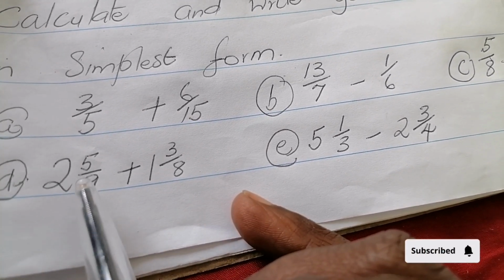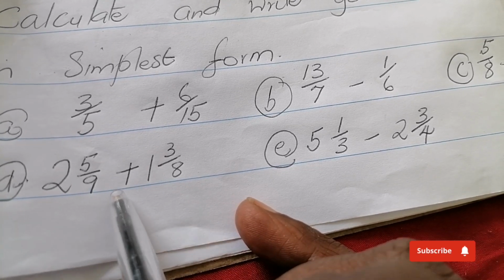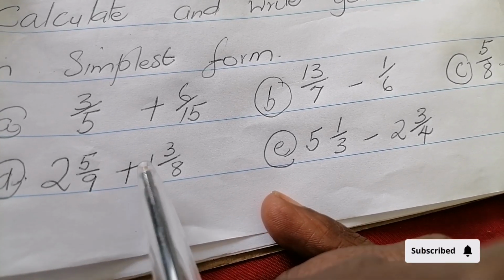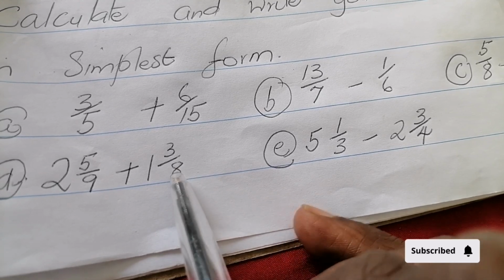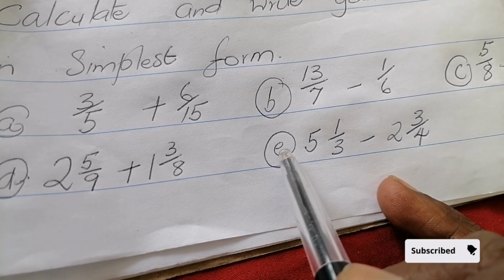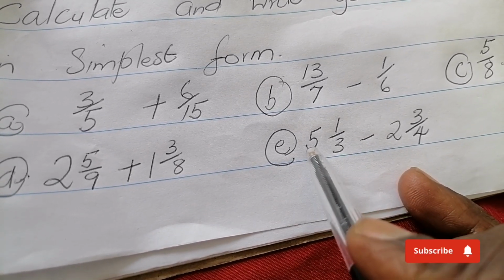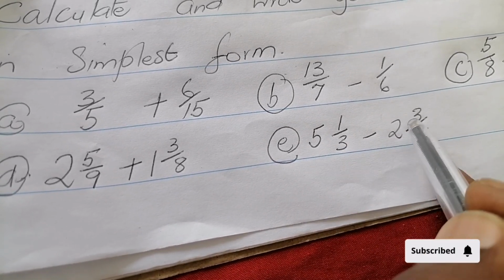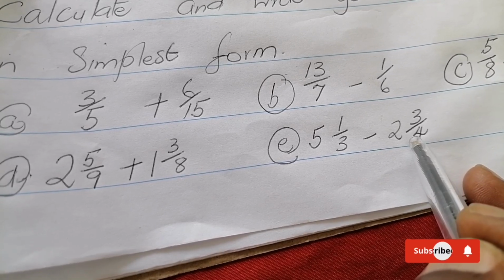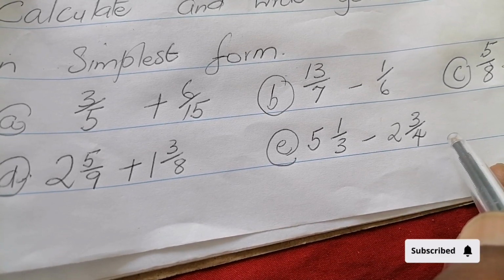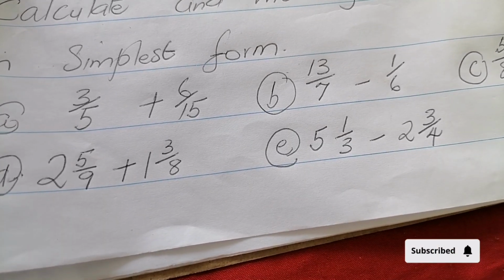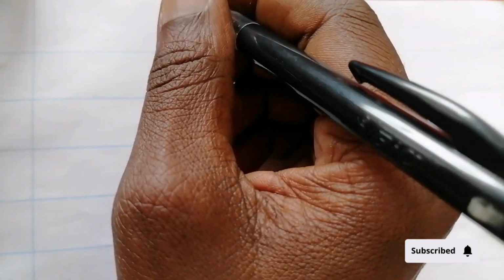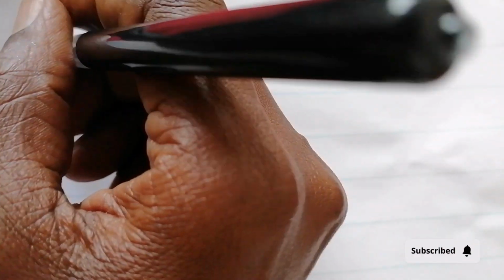D, 2 and 5 over 9 plus 1 and 3 over 8. E, 5 and 1 over 3 minus 2 and 3 over 4. Let's calculate. Let us start with A.